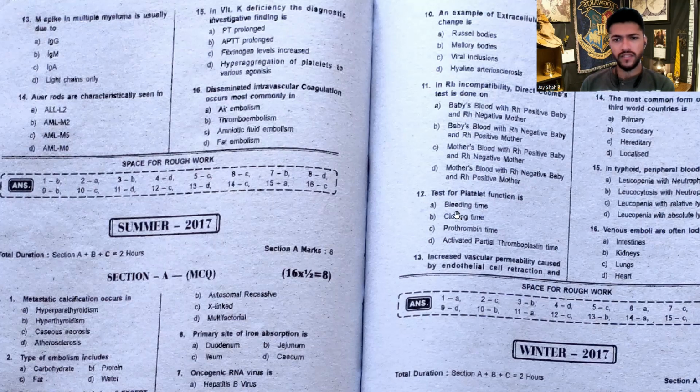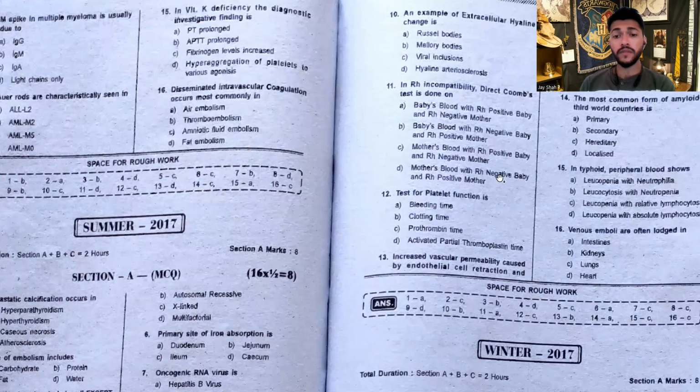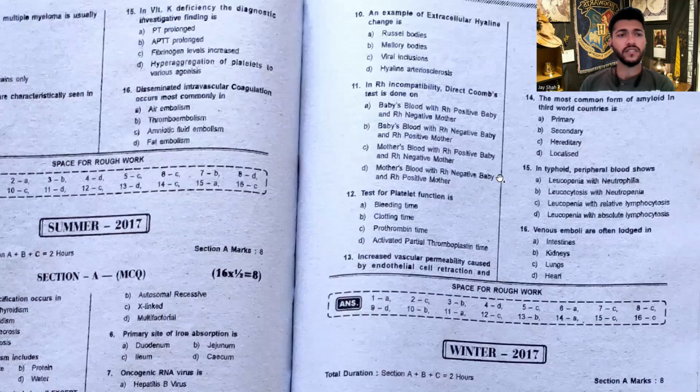Test for platelet function is bleeding time. It's not clotting time, it's bleeding time. Increased vascular permeability by endothelial cell retraction and contraction: in inflammation, there is exudation of fluid generally from post capillary venules. So the answer has to be venules. Arteriolar dilatation leads to heat, but venular dilatation leads to edema.